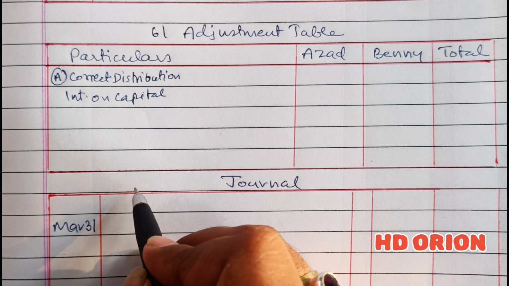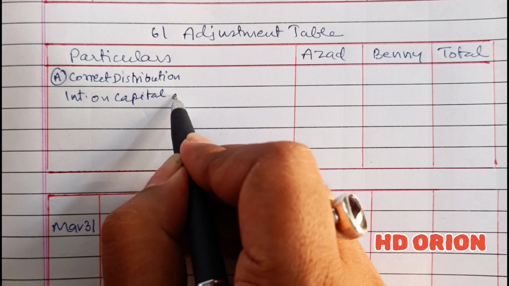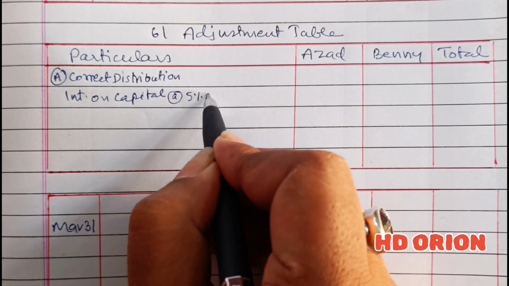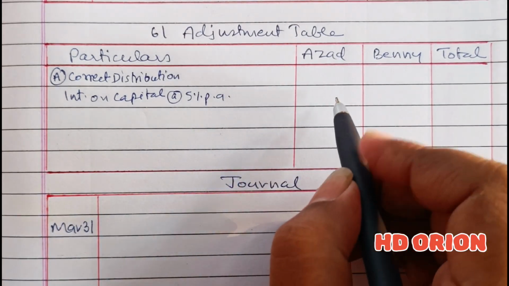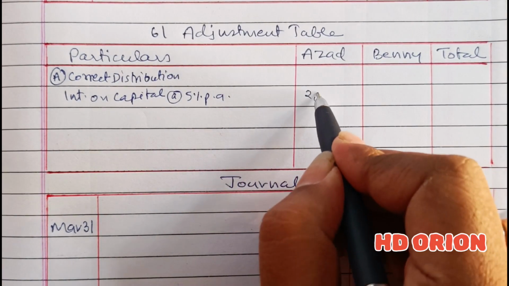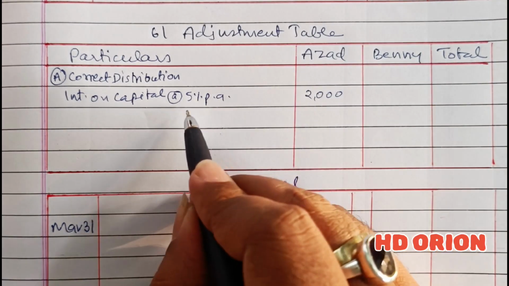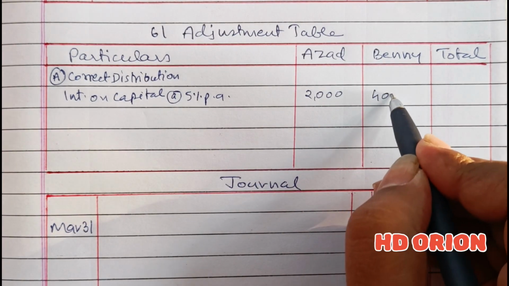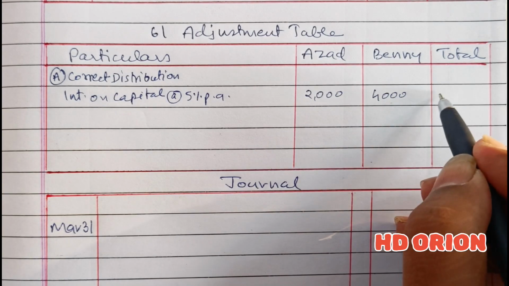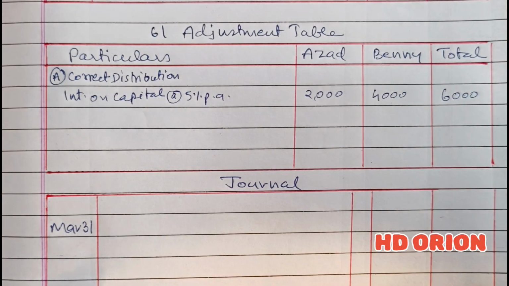Azad's capital is 40,000 rupees and the rate of interest is 5% per annum. So 40,000's 5% is rupees 2,000. And Benny's capital is rupees 80,000 and 80,000's 5% is rupees 4,000. So there is an error of only 6,000 rupees.